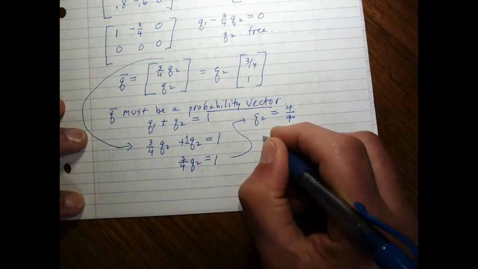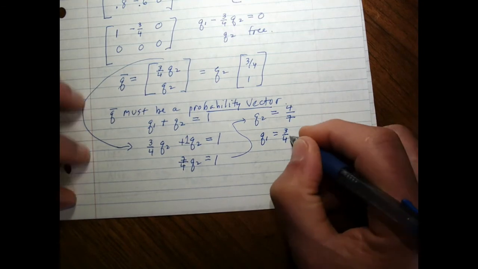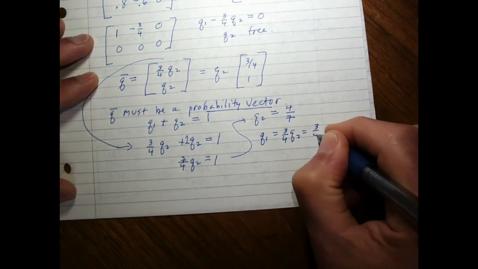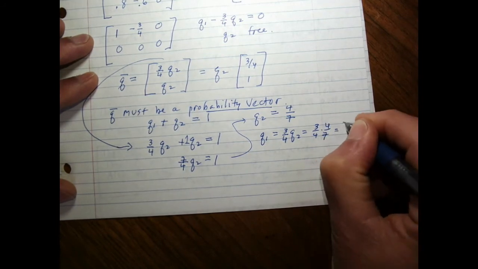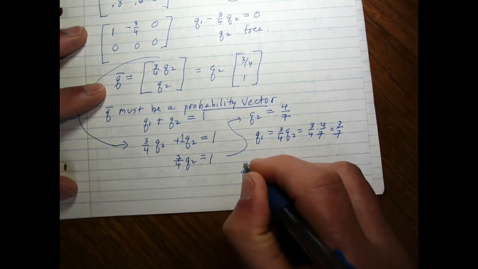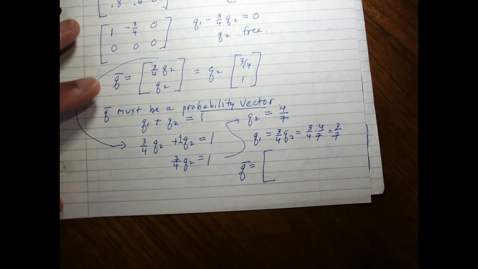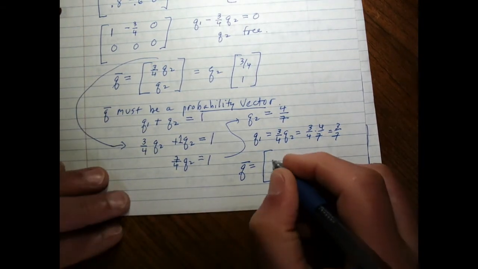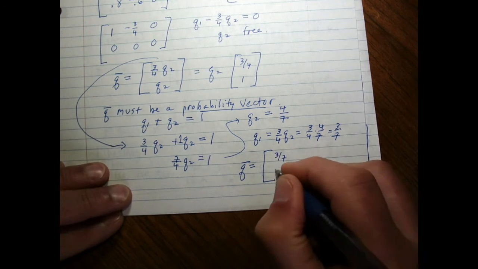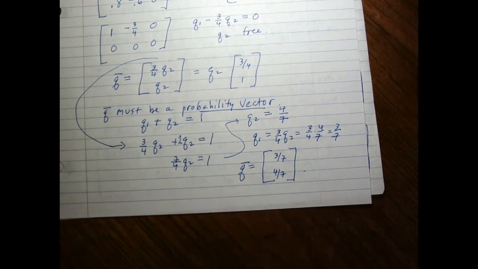And Q1 is equal to 3/4 times Q2, which is 3/4 times 4/7, which is going to be 3/7. And so my vector Q, there's only one probability vector that satisfies these conditions, and it's going to be 3/7, 4/7.